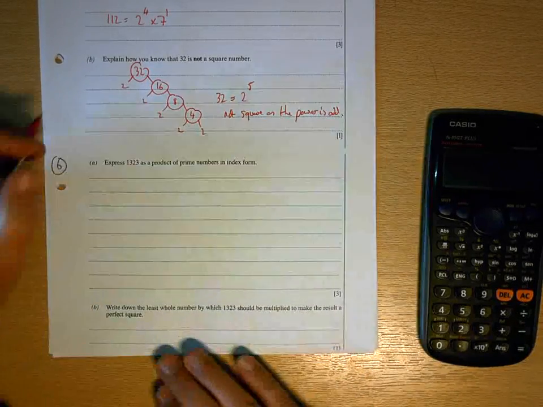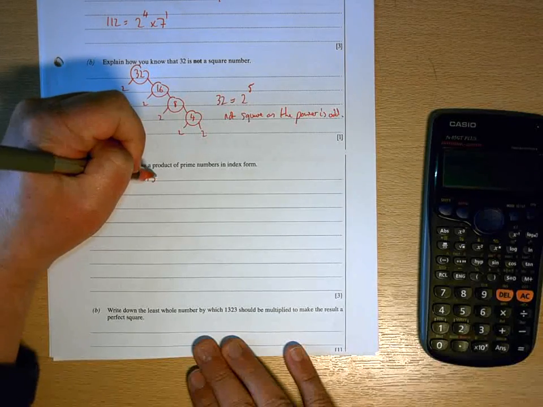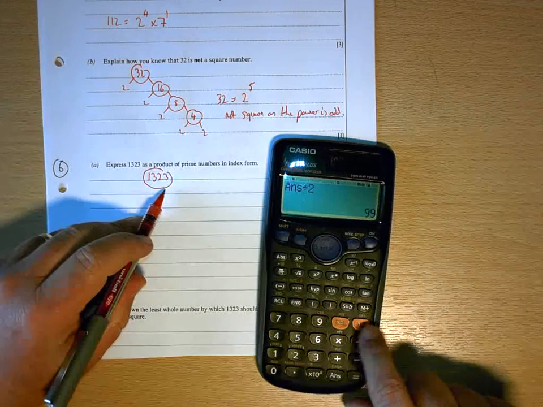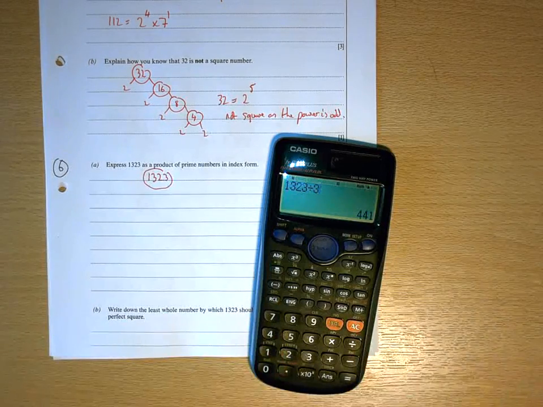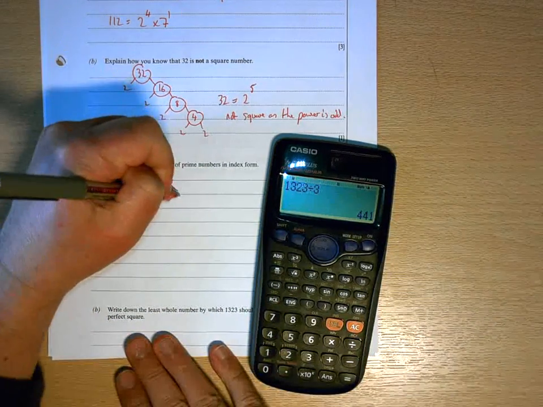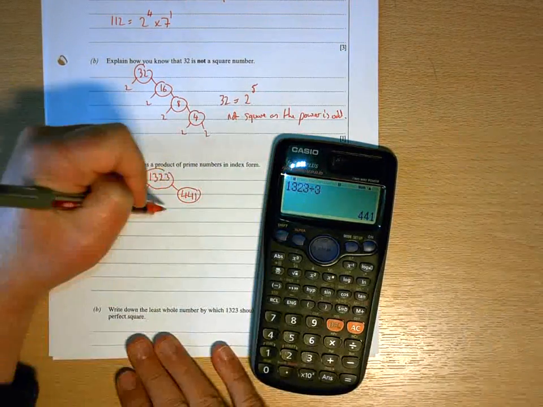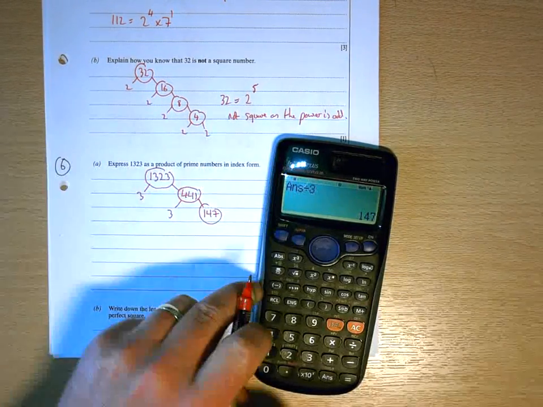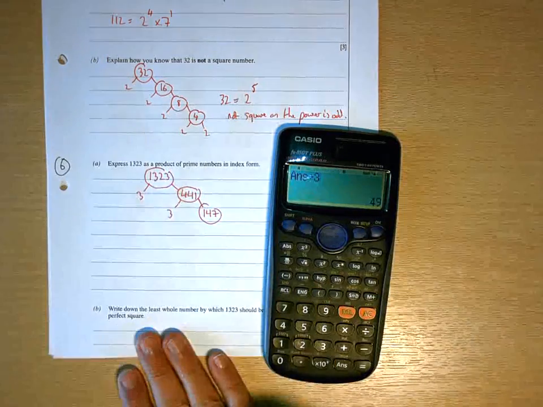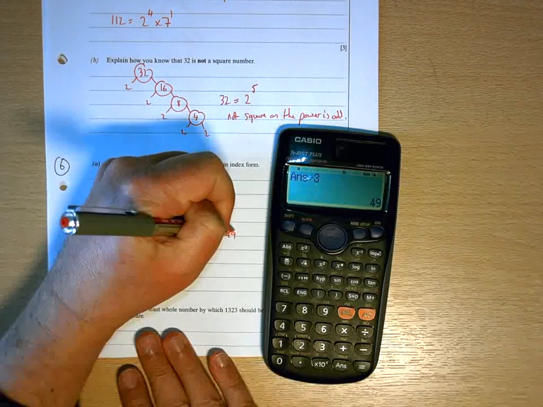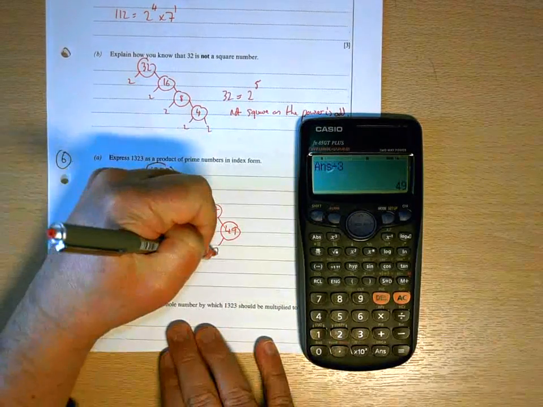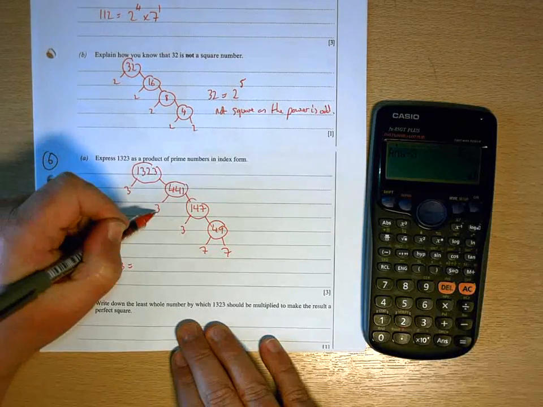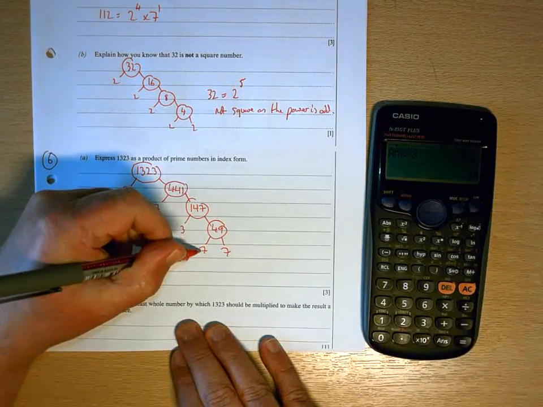And the final question, 1323, well, this would be on a calculator allowed paper again. Certainly 2 is not going to go into it, so I would try 3 next. 1323 divided by 3, yes, that goes in 441 times. Again, it's not even, so I'd try dividing it by 3, and it does go in 147 times. Not even, try 3. Goes in 49 times, and I know that 49 is 7 times 7. So 1323 is 3 times 3 times 3, which is 3 cubed, times 7 squared.